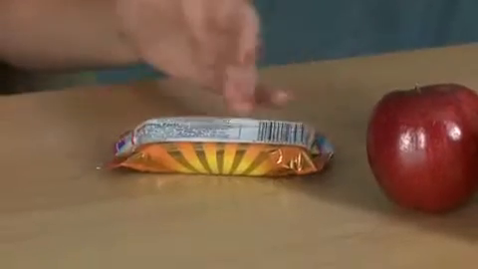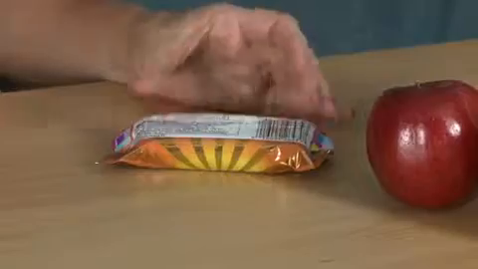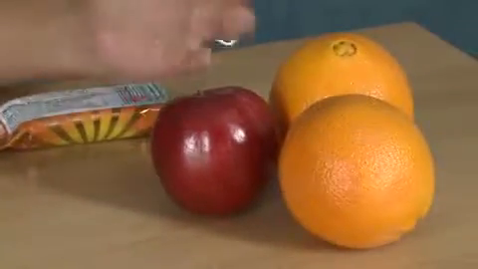You can use lots of different things around your house to practice fractional parts. You can take a granola bar and separate it into halves or thirds, or take a set of fruit and look at its fractional parts.